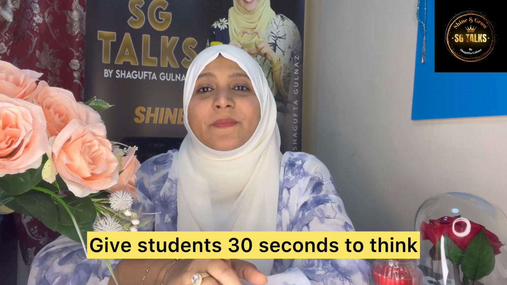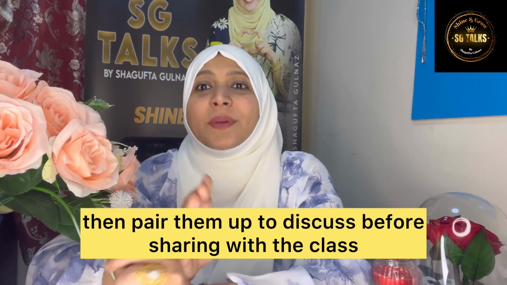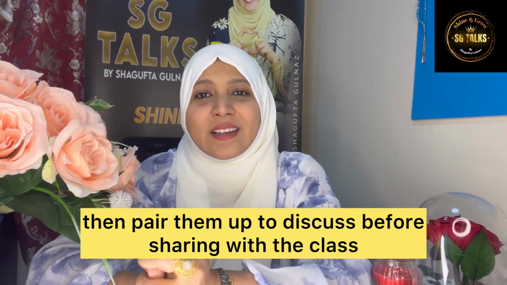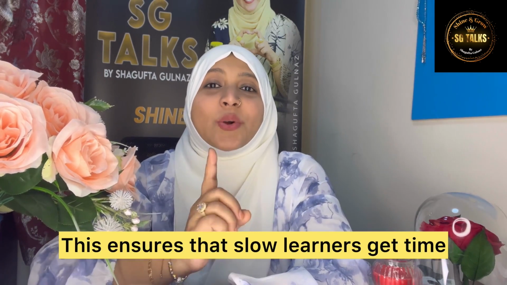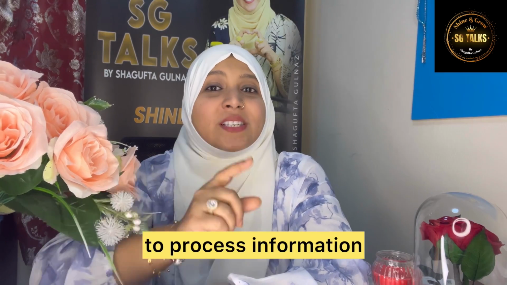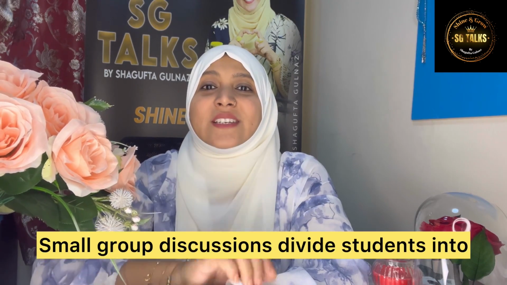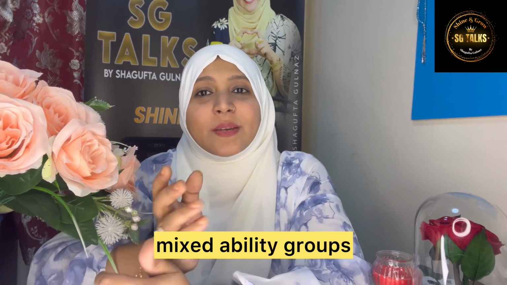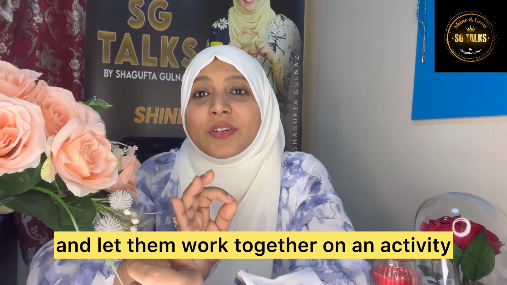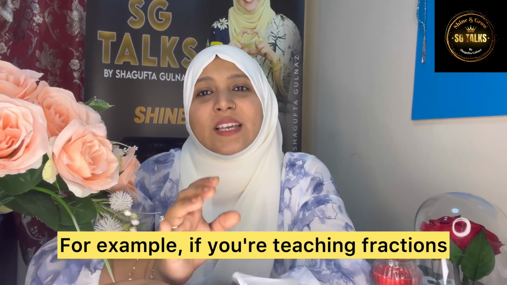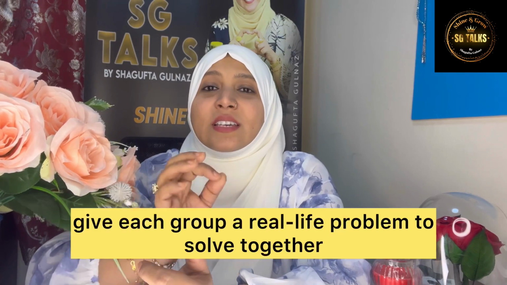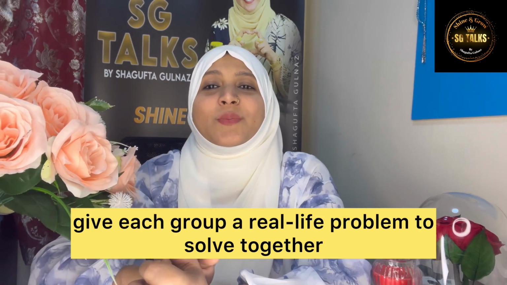Think, pair, share. Ask a question. Give students 30 seconds to think. Then pair them up to discuss before sharing with the class. This ensures that slow learners get time to process information. Small group discussions. Divide students into mixed ability groups and let them work together on an activity. For example, if you are teaching fractions, give each group a real life problem to solve together.